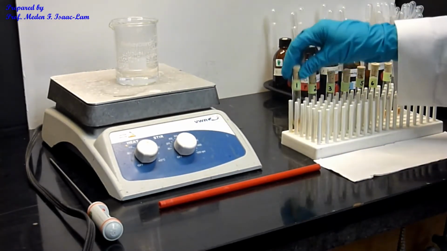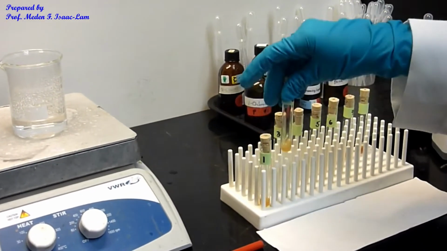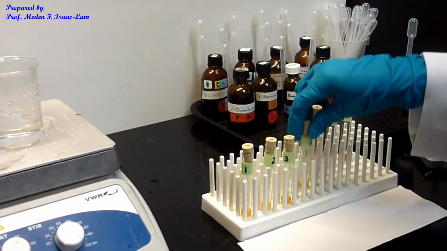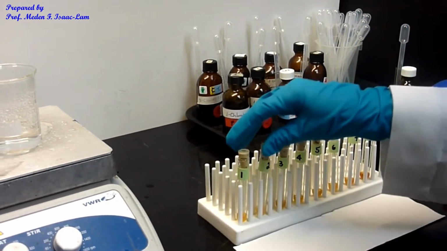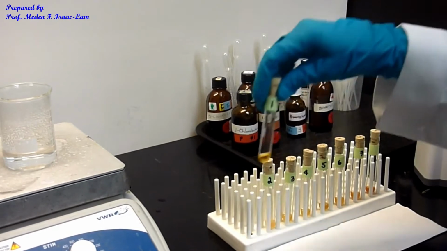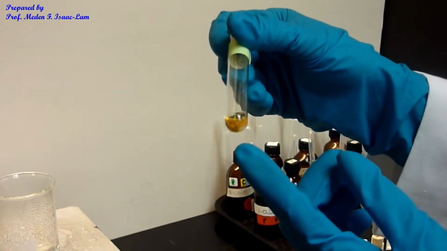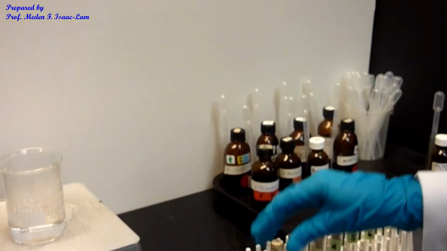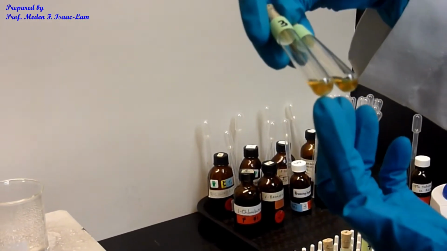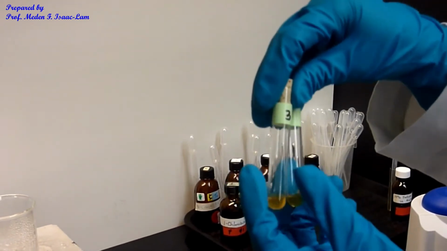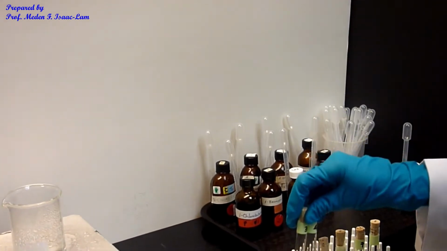So let's review. Again, comparing 1 and 2, still the same. Number 2 has the most precipitate, actually the most precipitate out of the 8. And then the next is number 1. At the bottom, you have the second most precipitate, and number 3 and number 4 are the next, but 3 and 4 are almost the same amount of precipitate at the bottom.